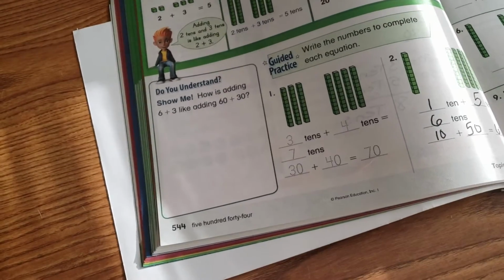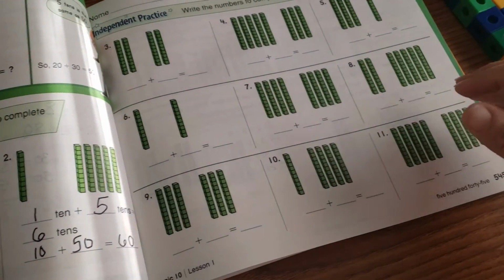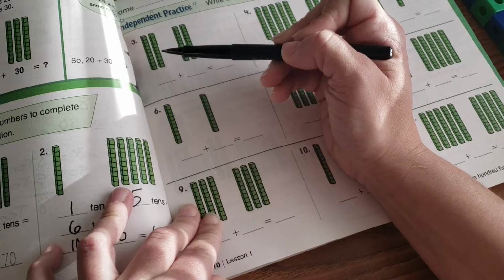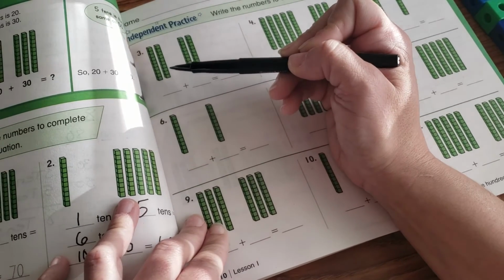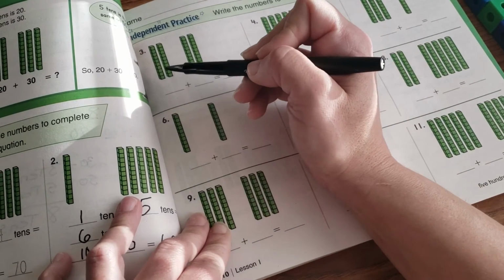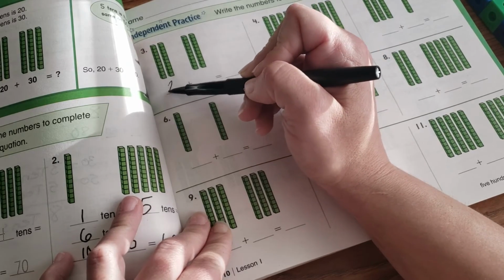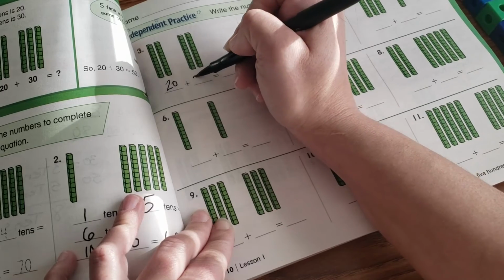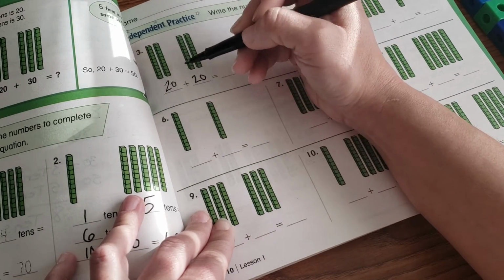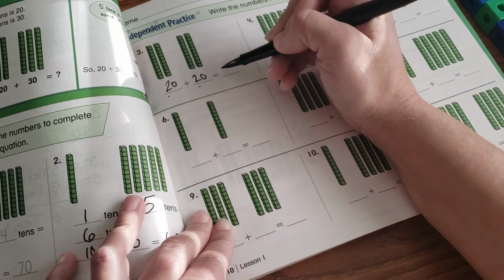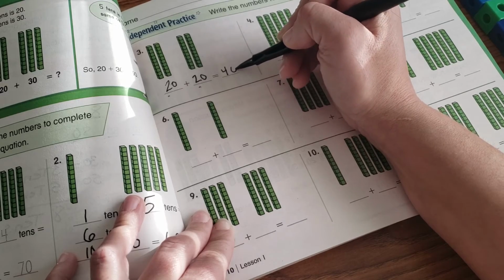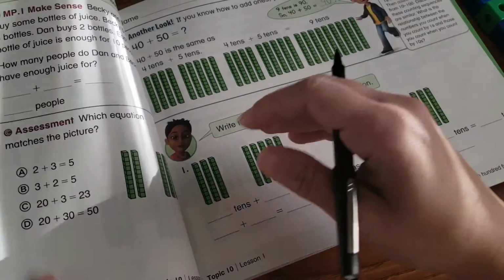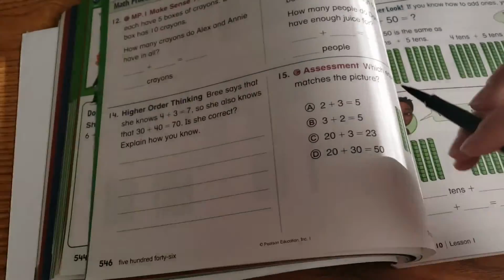Okay, so for today's math work, you're going to move on in the book and you're going to practice doing just that. Okay, this is how many tens? It's 2 tens, and that equals what? 10, 20. How many's over here? 10, 20. Put them all together and you have, what's 2 plus 2? 4, 40. Okay, so you can continue on with that page. And then you're going to move on and do this page.